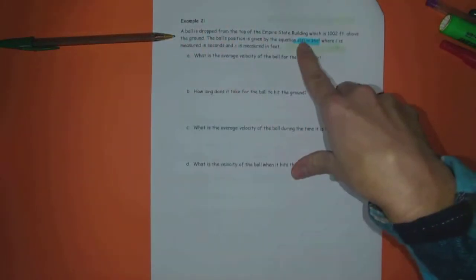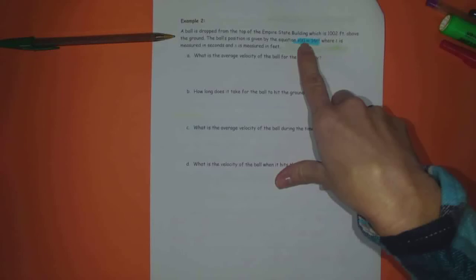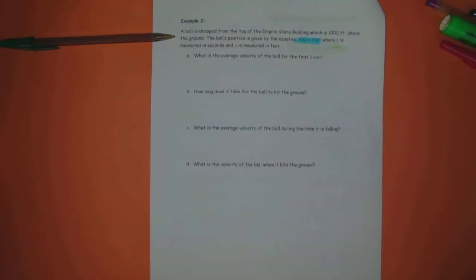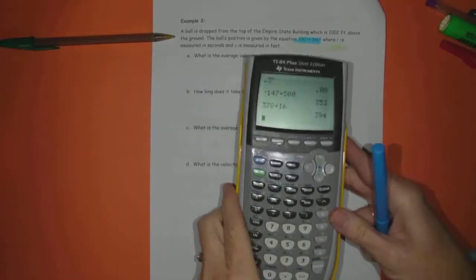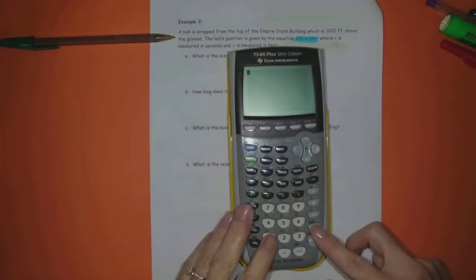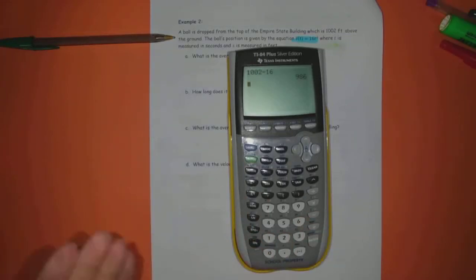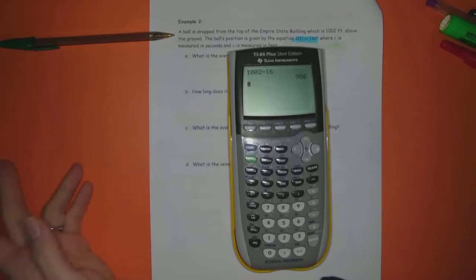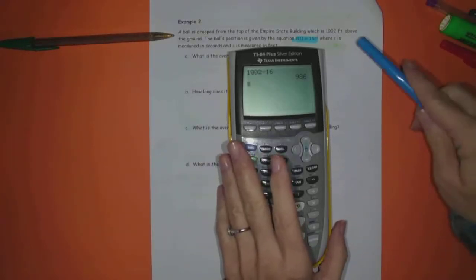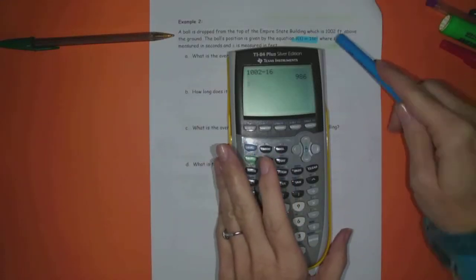So for example, if I plug 1 second into this equation, s of 1 is going to be 16. That means that at 1 second, I'm not at 16 feet, I'm at 1,002 minus 16 feet, so I'm at 986 feet. So hopefully that makes sense. It's a little bit different because we're starting in the air.